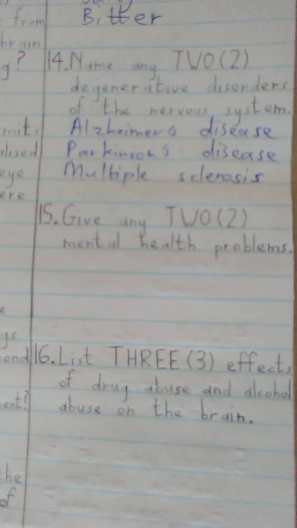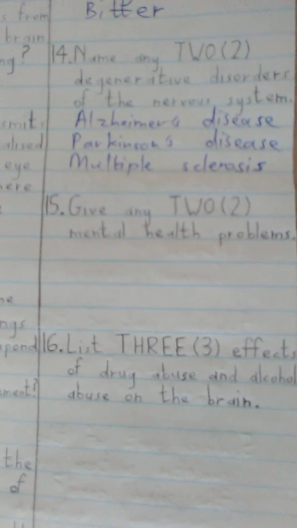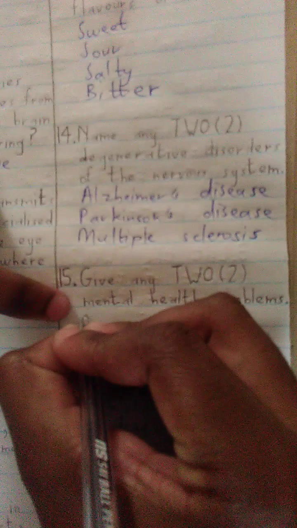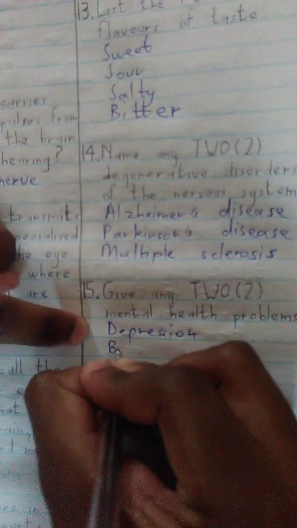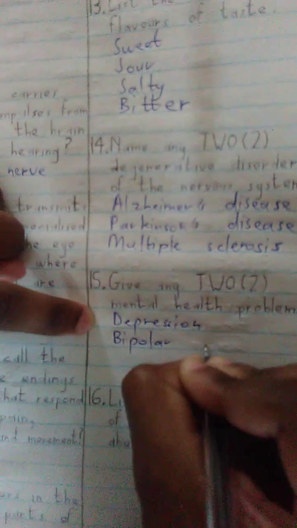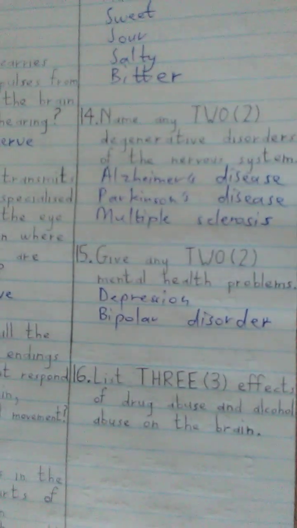Number 15 states, give any two mental health problems. So mental health problems are stuff like depression, which is also called unipolar depression. And then you have bipolar disorder, which is also called bipolar depression or manic depression. And then you also have anxiety disorder.